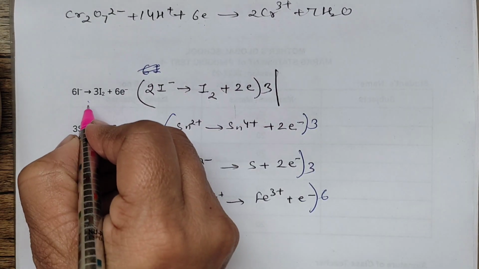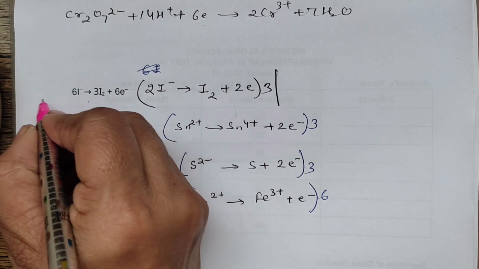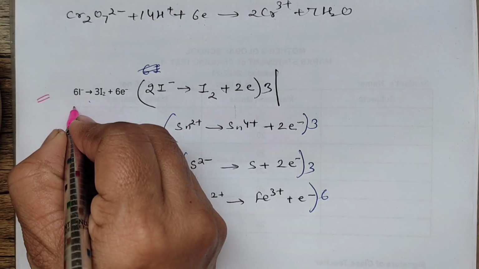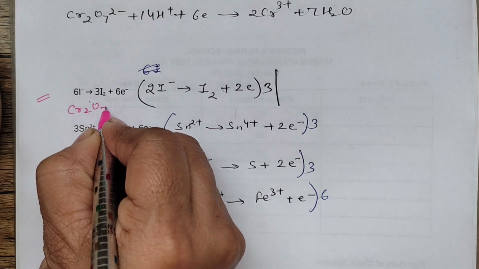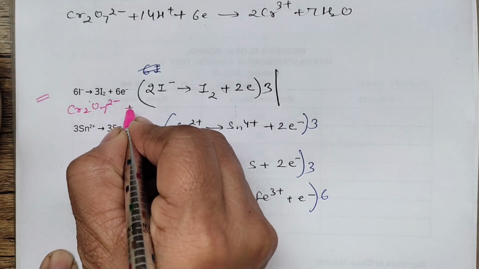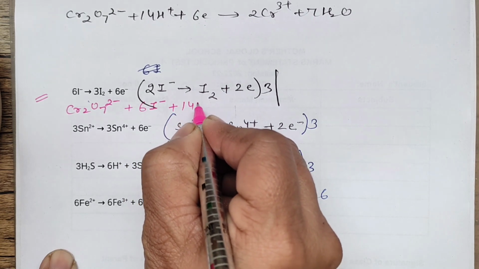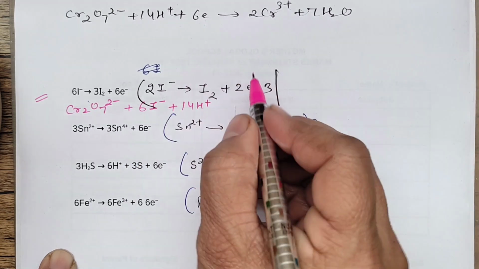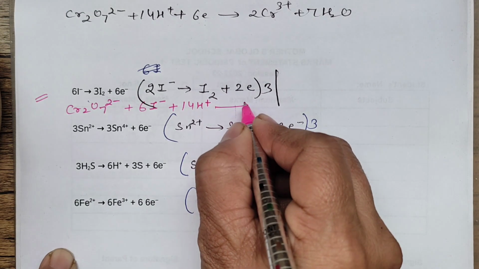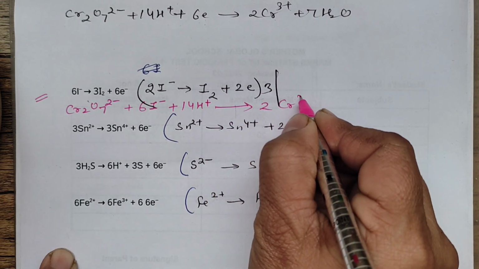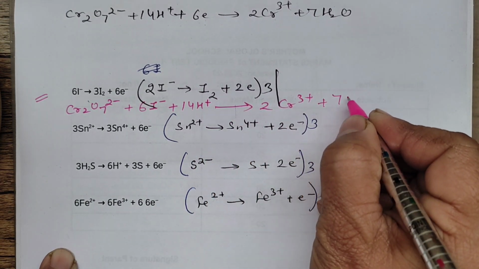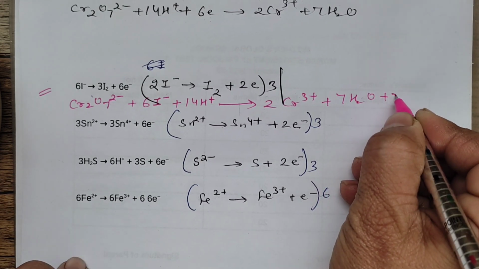So first the iodide equation will become Cr2O7 2-, plus 6I-, plus 14H+, and electrons will get cancelled. You will get here 2 Cr3+, 7 H2O, plus 3I2.